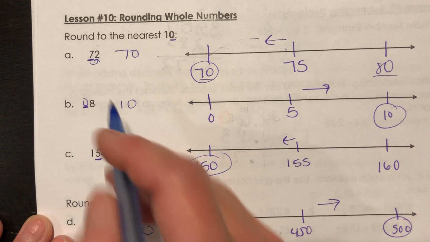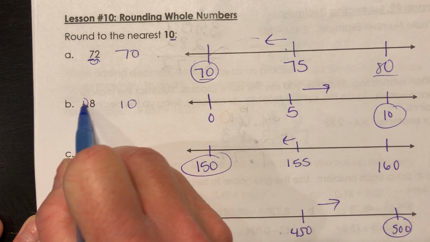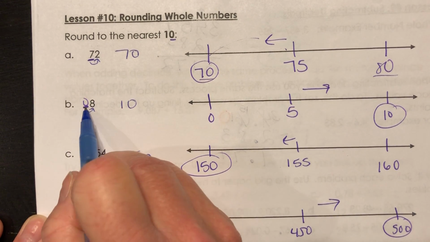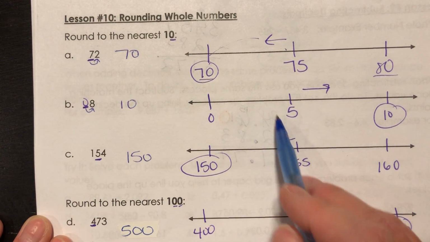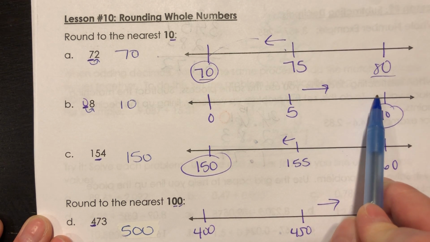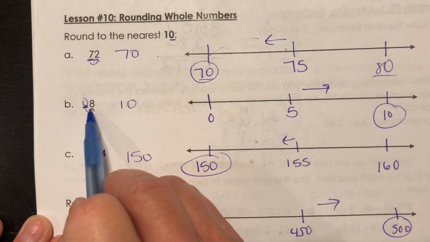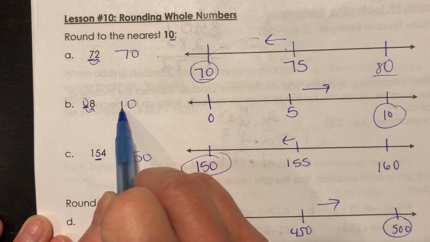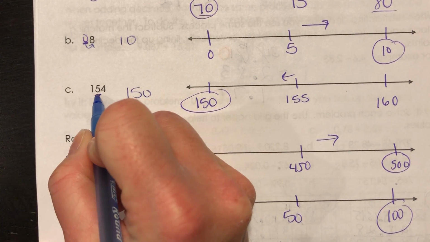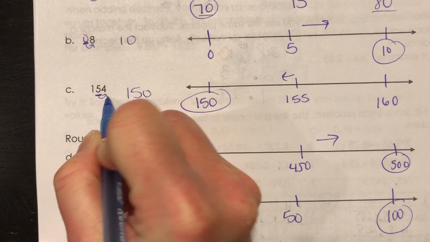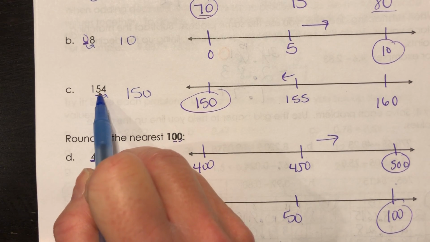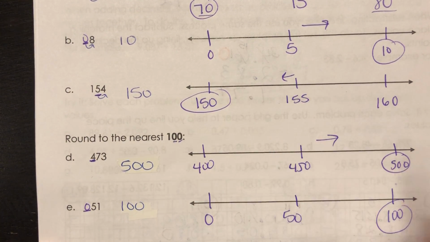Now, for letter B, the place I want to round to, the tens place, has a 0 in it. So that means this is between 0 and 10. When I look next to it, I see that this number is 5 or higher. If it's 5 or higher, that meant that it was going to bump up to the next 10, right? So just looking at this, I can see that's 5 or higher, so I'm going to bump this 0 up to the next 10. For letter C, the place we wanted to round to was the tens place, and the place next to the tens place is a 4. If it's 4 or less, that means this is going to stay the same at 150.